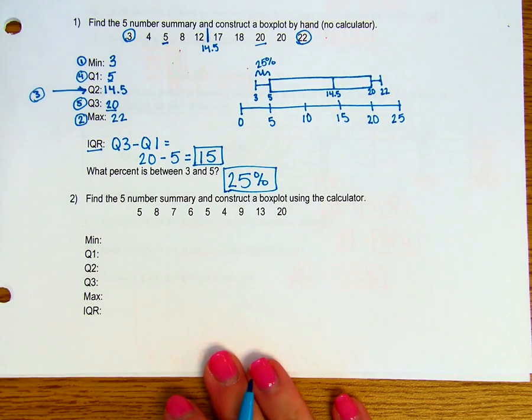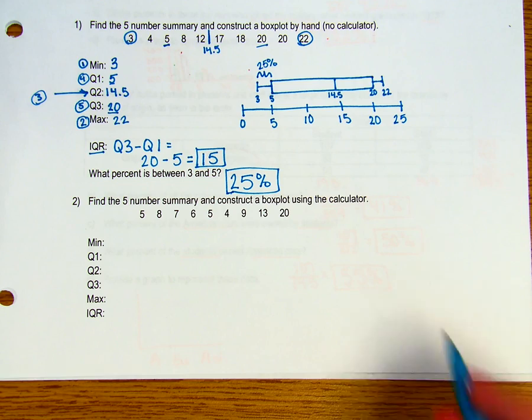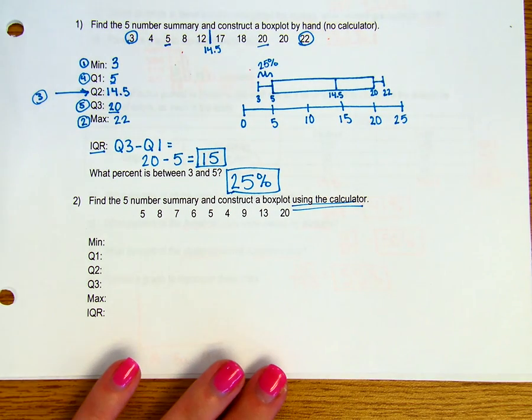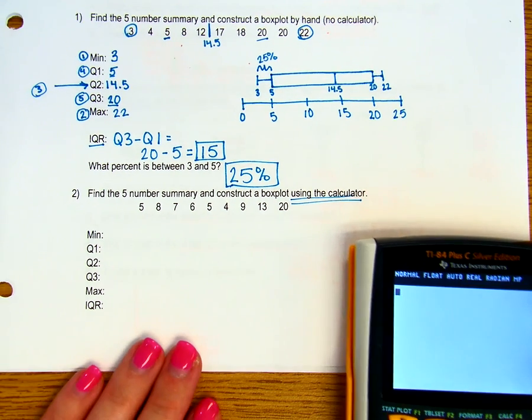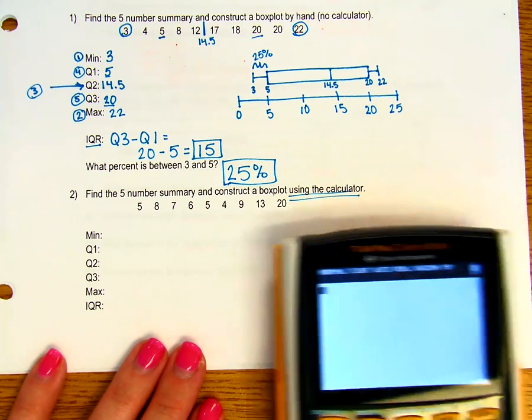Question number 2 is asking us to find the 5-number summary using the calculator. So this is where you definitely need your calculator, okay? Hopefully you've been grabbing it every day, but if not, go ahead and grab it again. Make sure you are resetting your calculator. Second plus 712. Always reset it just in case.